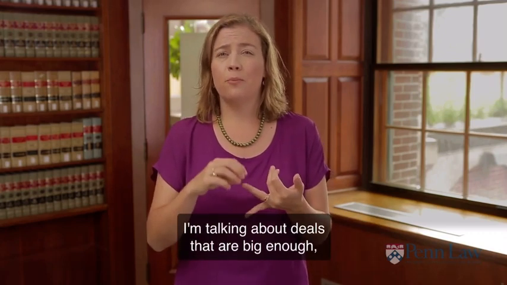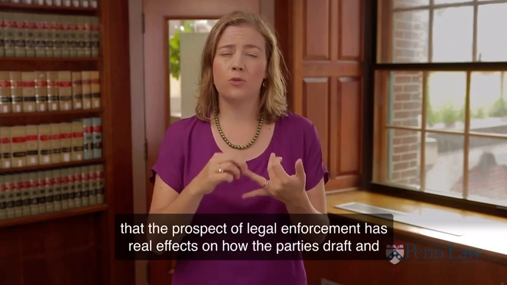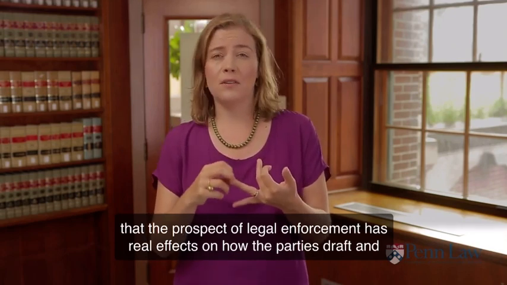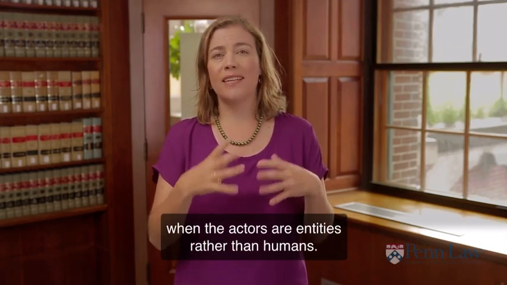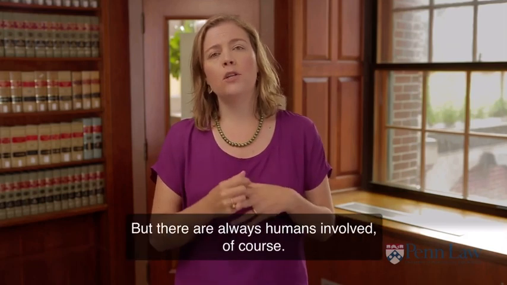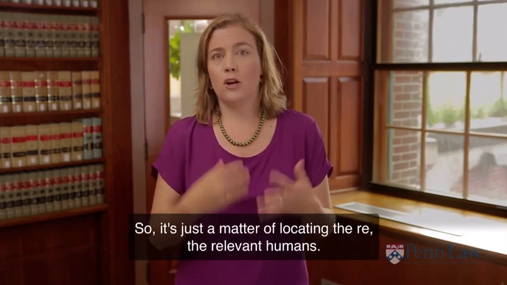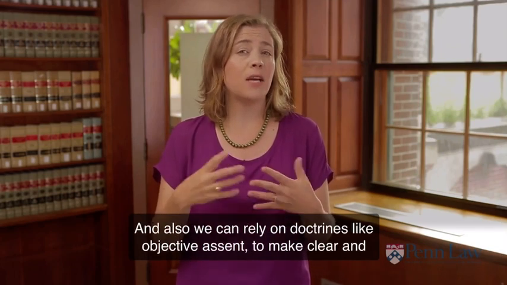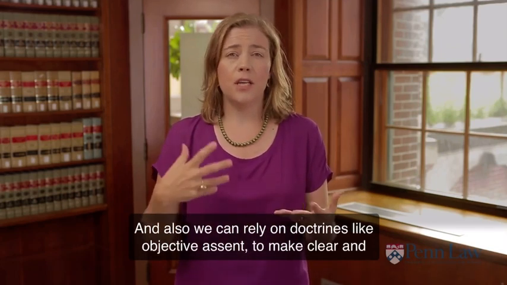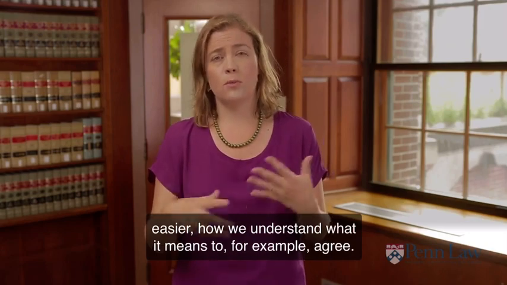We're talking about deals that are big enough that the prospect of legal enforcement has real effects on how the parties draft and perform their deals. It gets a little bit trickier to talk about things like a meeting of the minds when the actors are entities rather than humans, but there are always humans involved, of course. So it's just a matter of locating the relevant humans, and also we can rely on doctrines like objective assent to make clearer and easier how we understand what it means to, for example, agree.